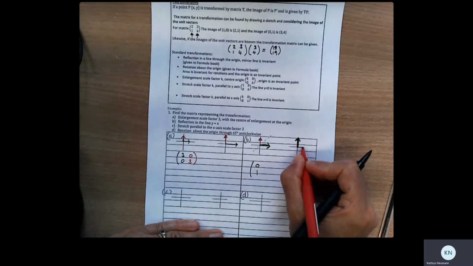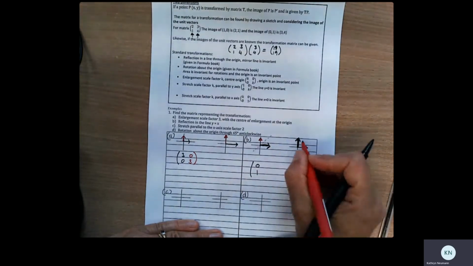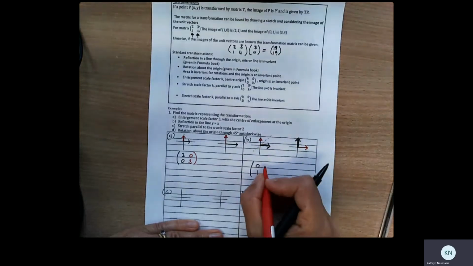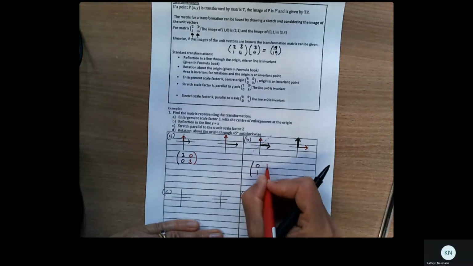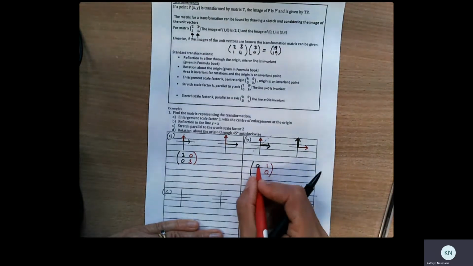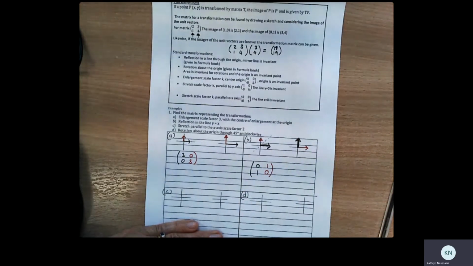Where does the red vector end up? Well, in this reflection, it's going to end up at (1, 0). So they swap over. So this column here of the matrix is going to be (1, 0). So that's a reflection in the line y equals x.